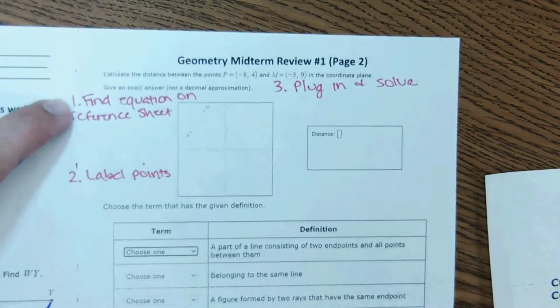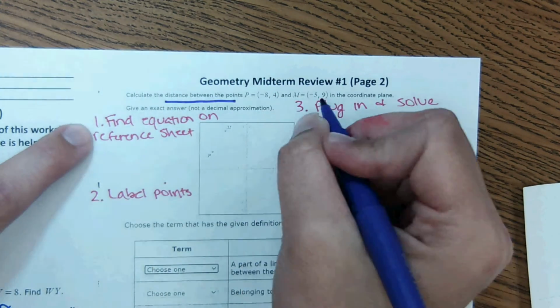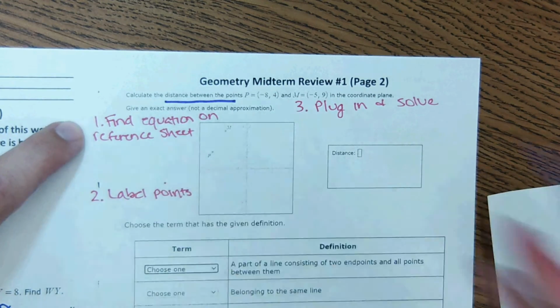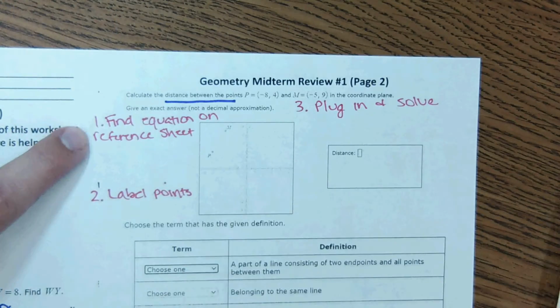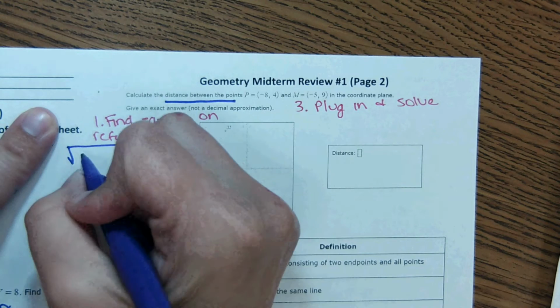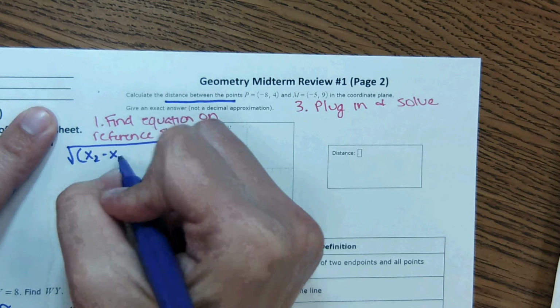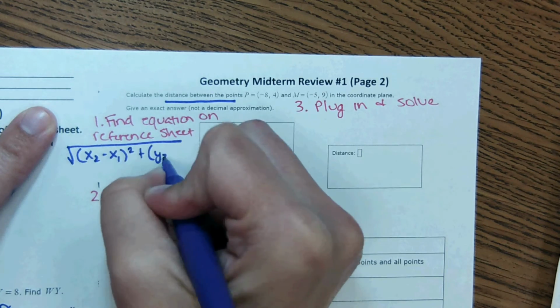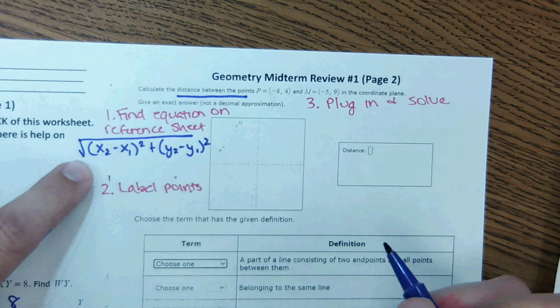Okay, moving up to the top of the next page. For this problem it says calculate the distance between these 2 points. Now for distance, there is an equation for this. You're going to find the equation on the reference sheet. Distance formula is right here, so you would just copy this down. So here is the equation. It is x2 minus x1 squared plus y2 minus y1 squared, and then you'll take the square root of that answer.